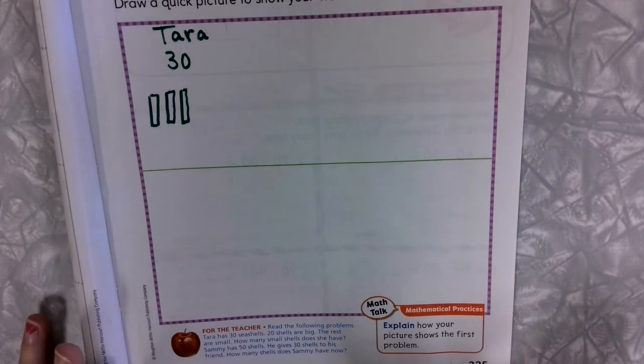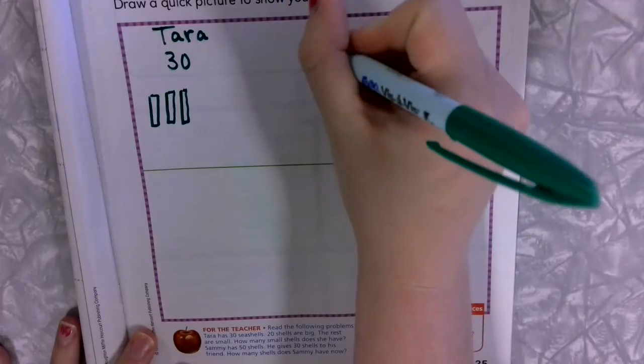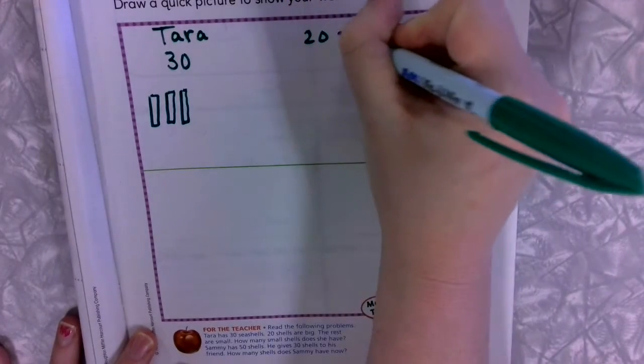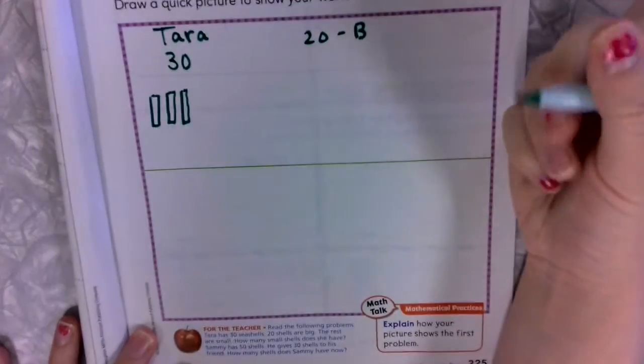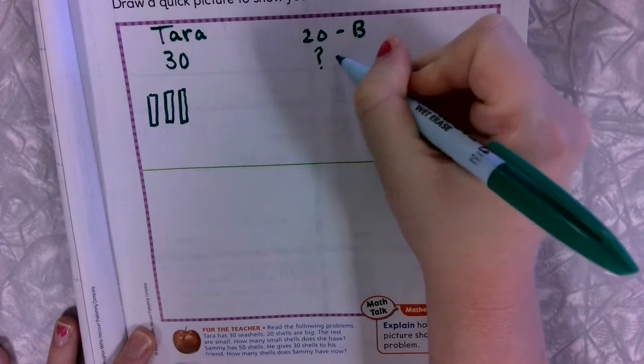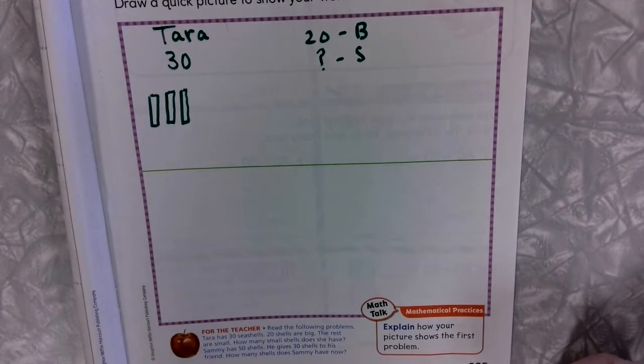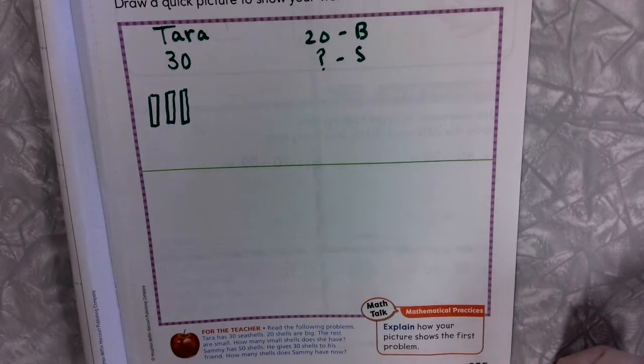20 of the shells are big. The rest are small. So let's do that over here. 20, let's do a B for big. 20 are big. And then the rest, we don't know how much that is, so we'll put a question mark. Or let's do S for small. How many small shells does she have?